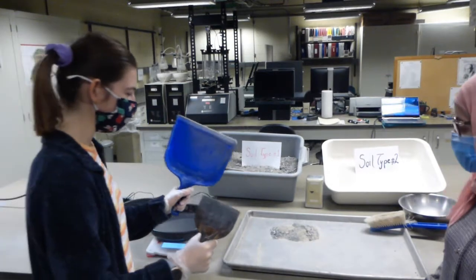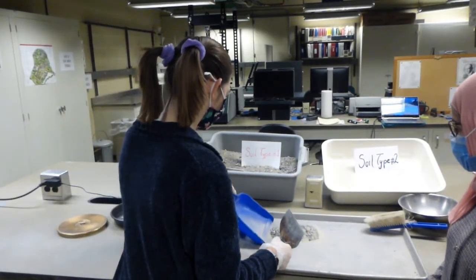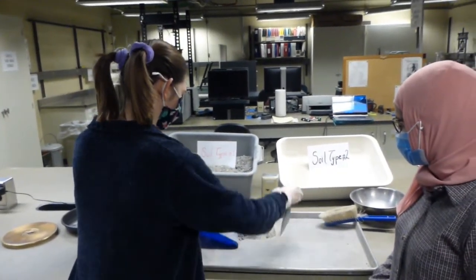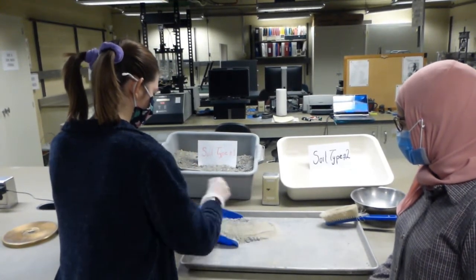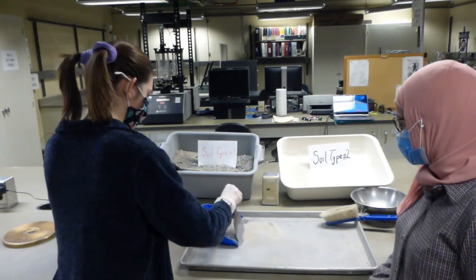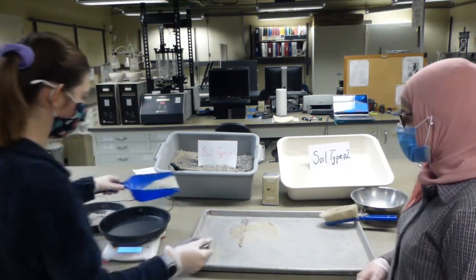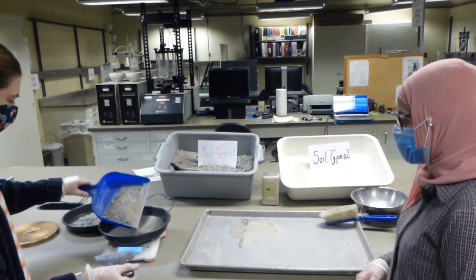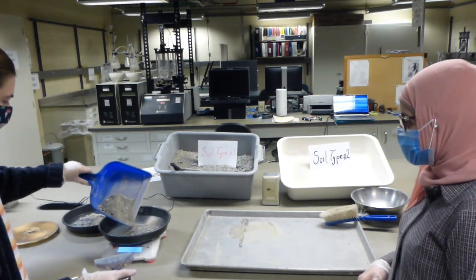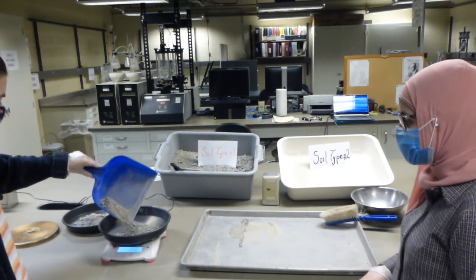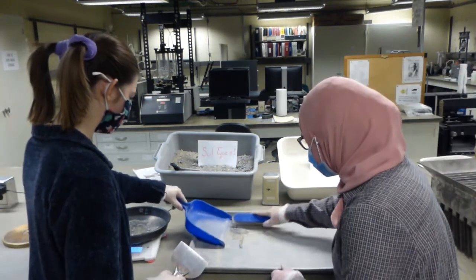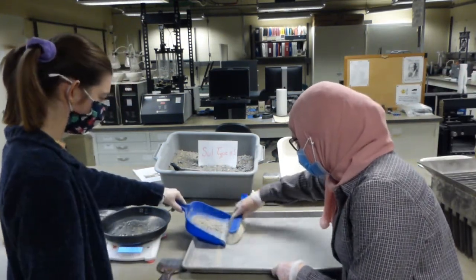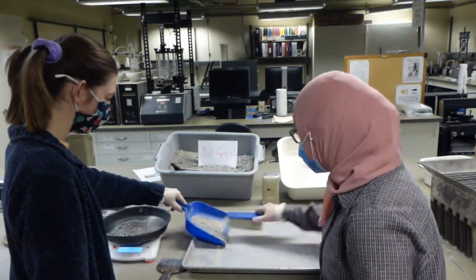Now I'm going to try to recreate the feeling of jubilation from measuring the first soil sample. I'm going to use a spatula for the first pass with the larger particles. I will carefully pour the soil into the pan labeled number 2 for sample 2 of soil type 1. I'm going to pour slowly to try not to lose too much of the fine soil from the test. When scooping out the smaller soil particles, Heba will use the brush to help me.